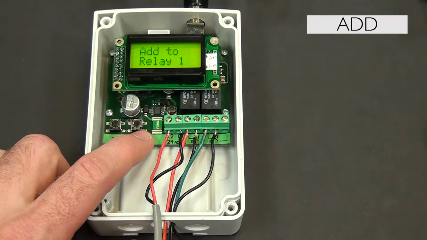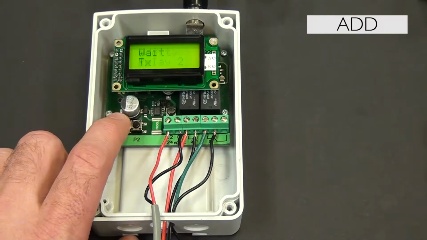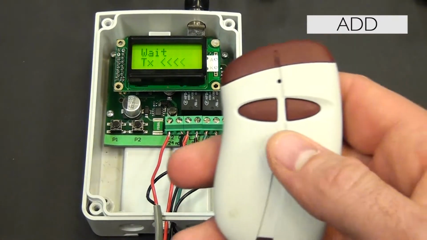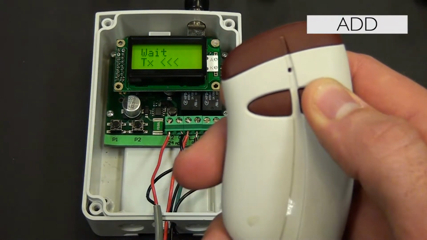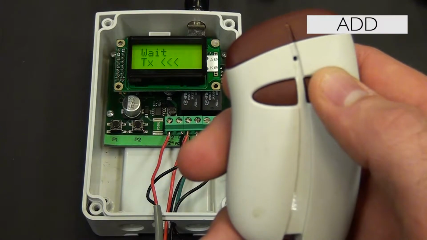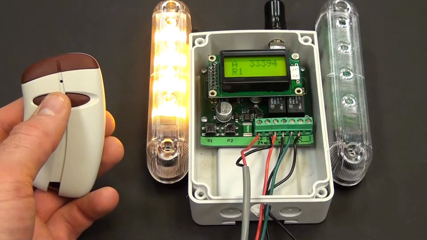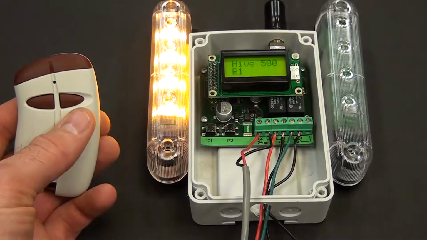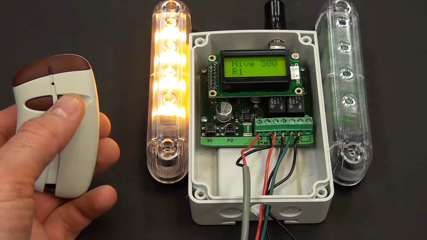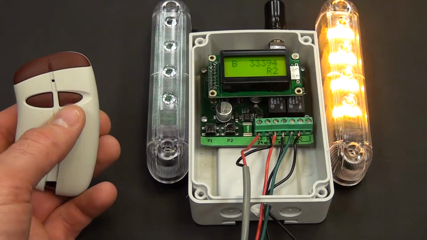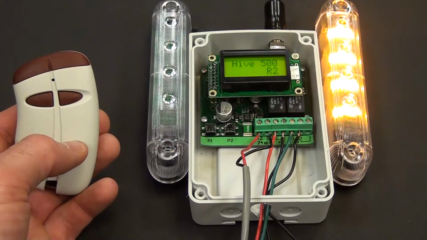You will enroll a transmitter in Relay 2 the same way. Button A will then activate Relay 1, and Button B will activate Relay 2.